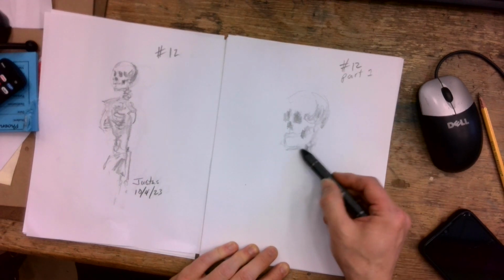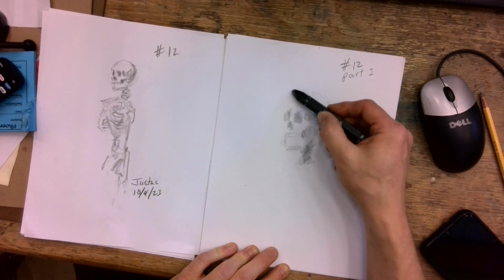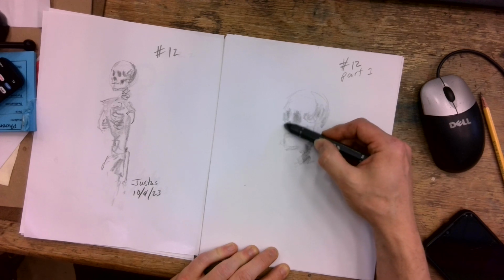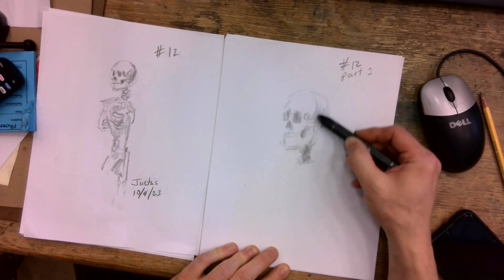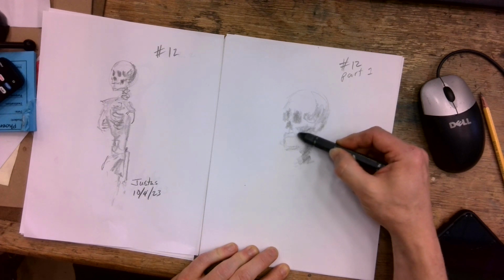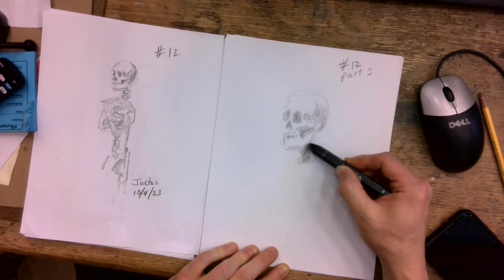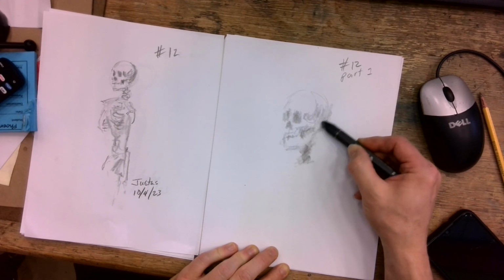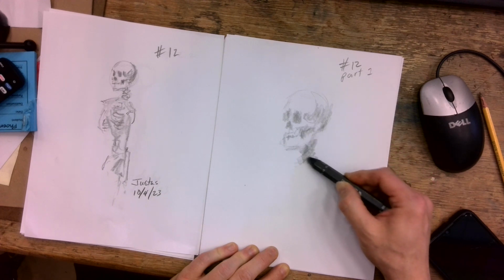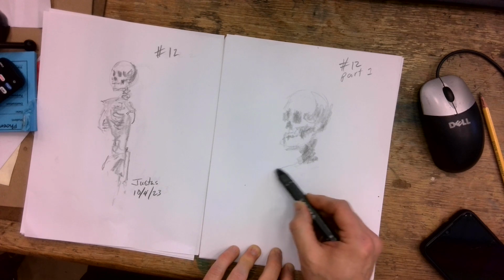Just shading where it's dark. And don't worry about anything that's a contour. Just forget about them. Just draw what you see. Keep squinting your eyes, looking at it, and seeing what you can see. And I have to pretend that I'm seeing the skeleton when I'm actually just looking at my picture.